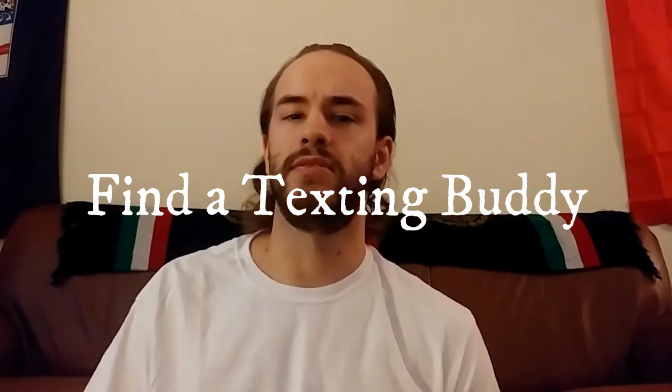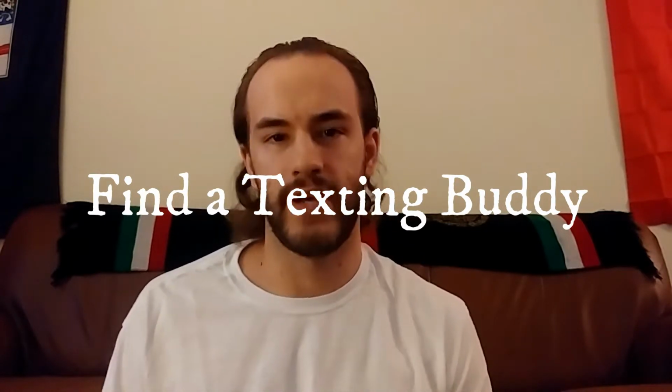So for step number 6, it's going to be find a texting buddy. This is pretty easy to do. There are lots of applications that you can do this for, especially if people in the target language are in more or less the same time zone, like 3 or 4 hours apart, as long as there's not too much of a difference.